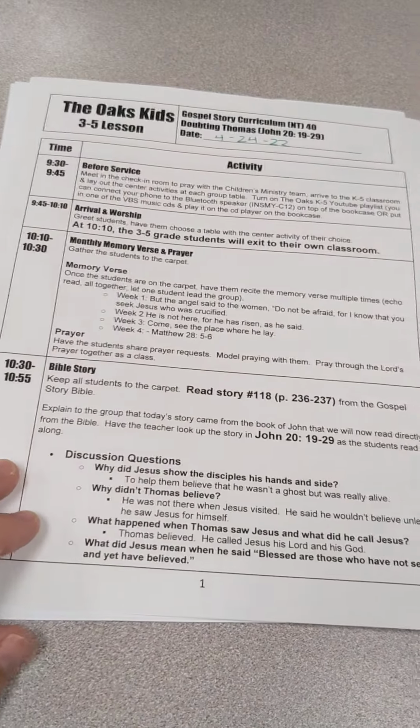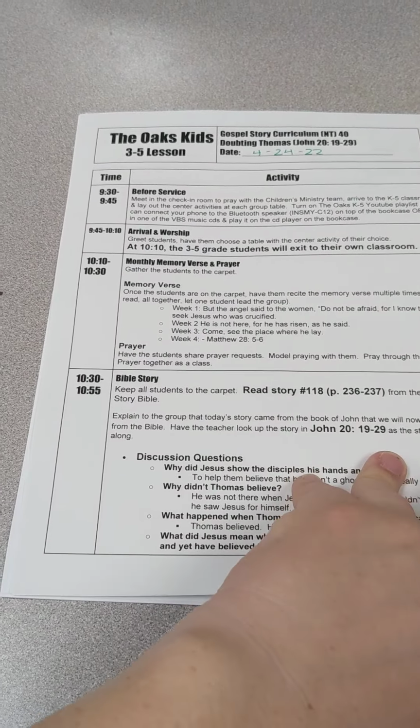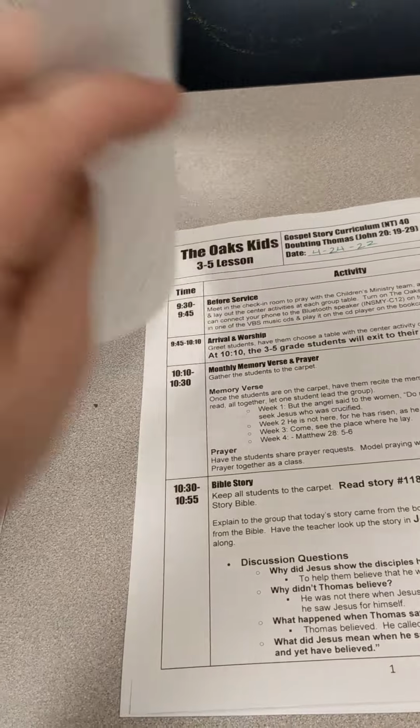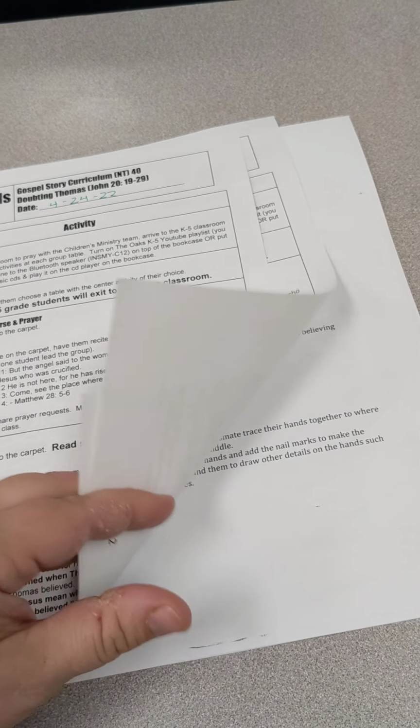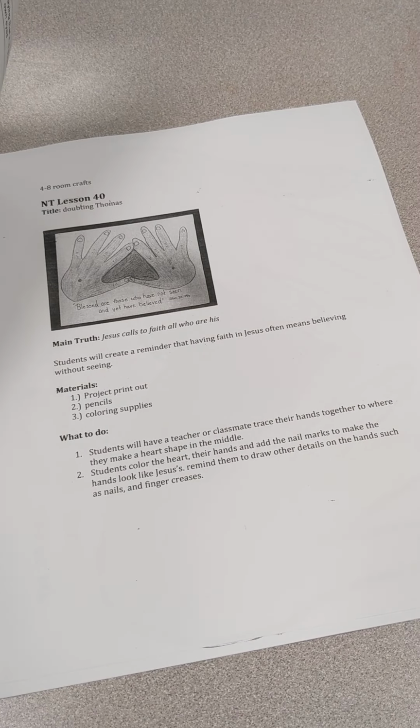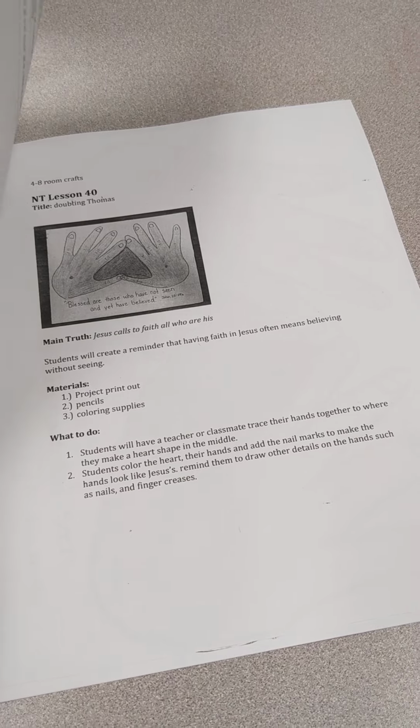3rd through 5th grade is a little bit different. They have the lesson and the follow-up questions. And then it just says activity is TBD. We've been trying to think of ways to help this group bond. And so what we have decided is I put a few copies, like 10 copies of the craft, in case you do have a few kiddos who would like to do the craft instead.